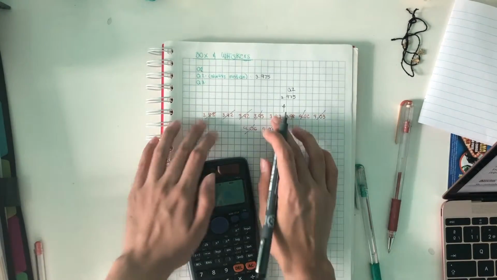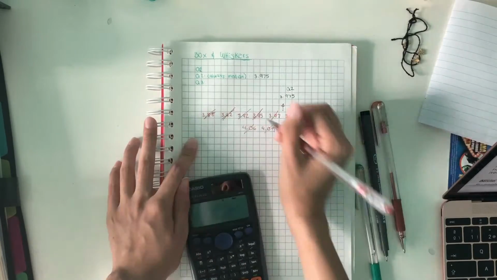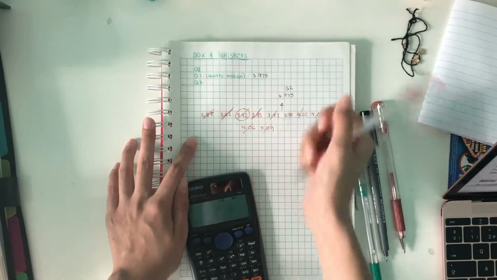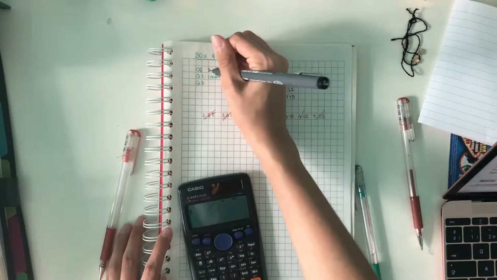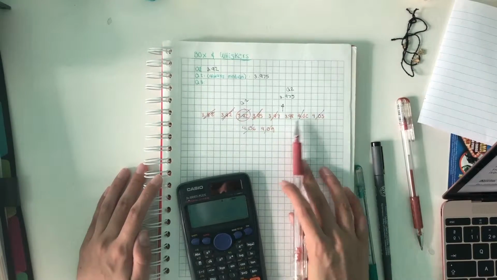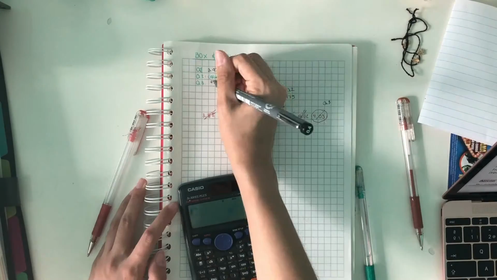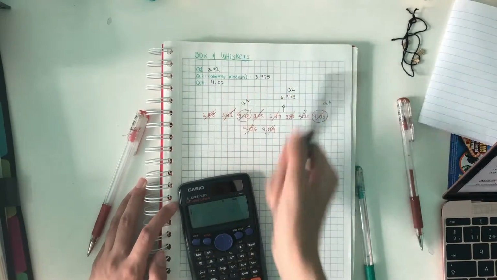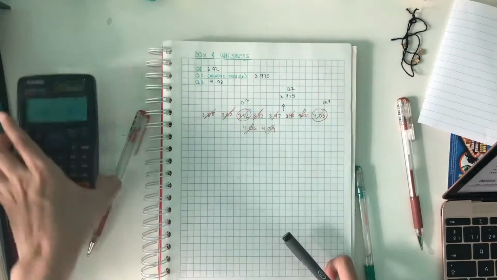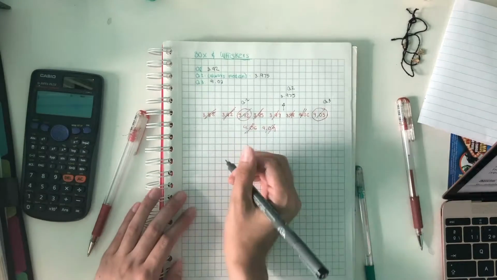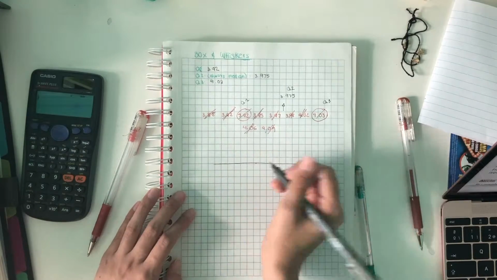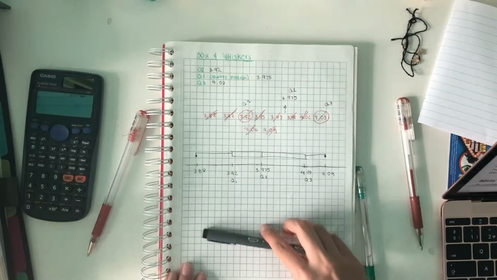So now we find the middle of this section, and we are left with this number. We do the same with this section. So we are left with this number, 4.03. So now we need to draw our box and whiskers. And this is our box and whiskers.